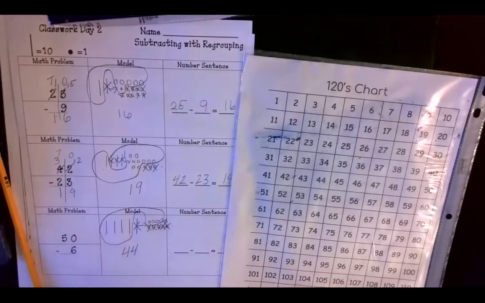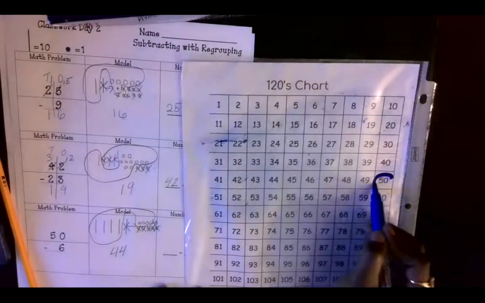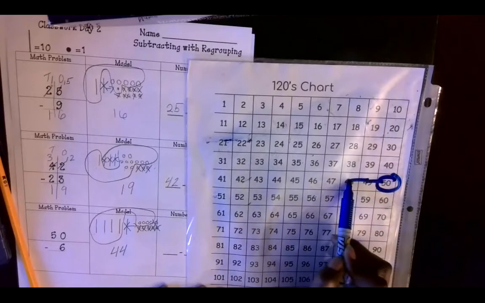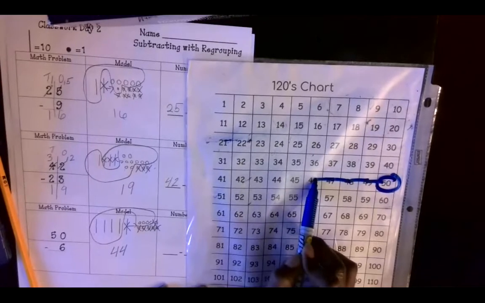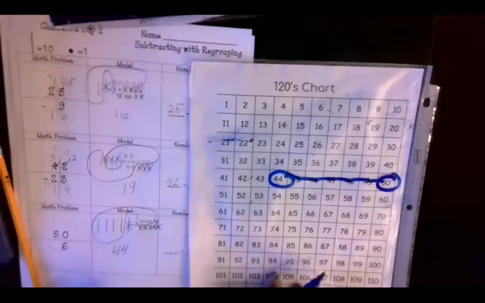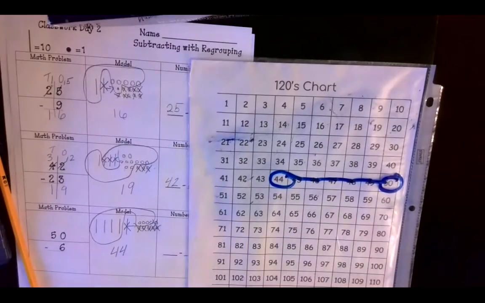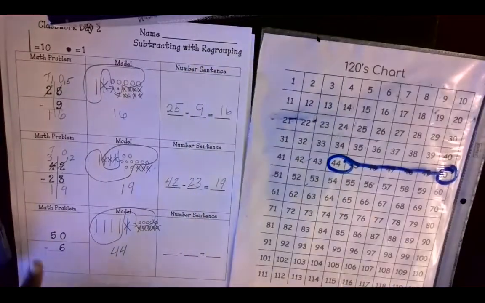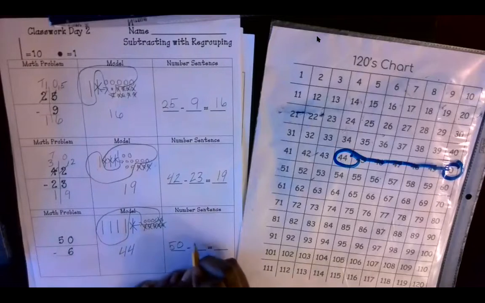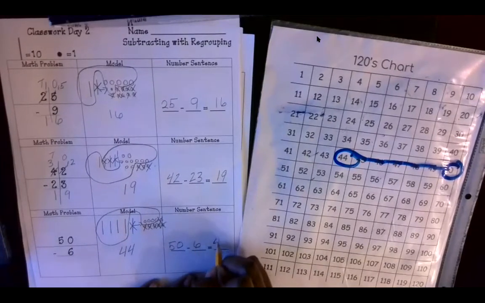So 50 minus 6. Here's 50. I'm going to subtract 6. So 1, 2, 3, 4, 5, 6, 44. Woo, got it. So we're going to write our number sentence. We're going to start with the larger number. 50 minus 6 equals 44.